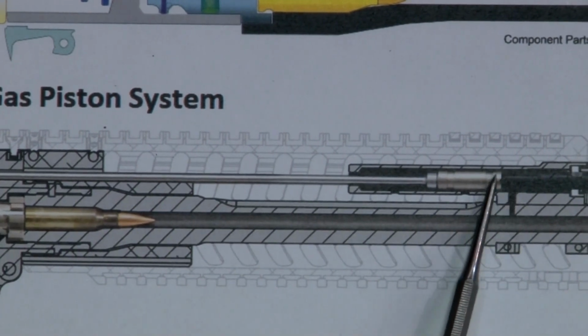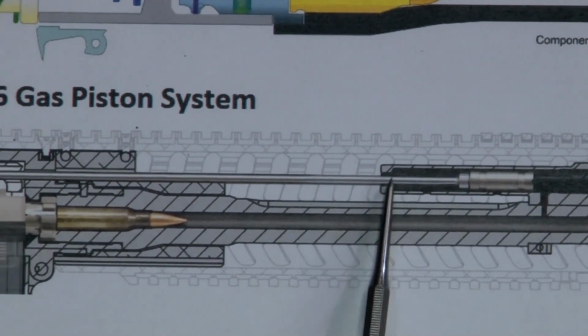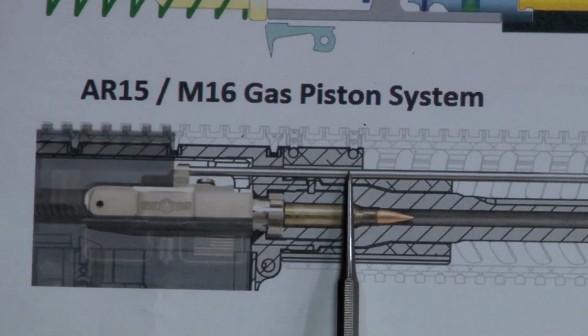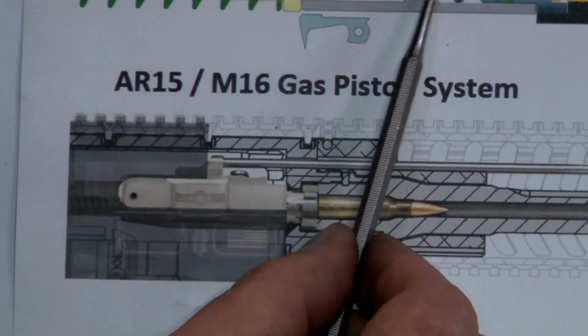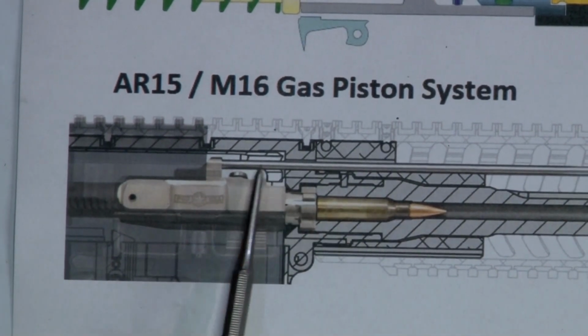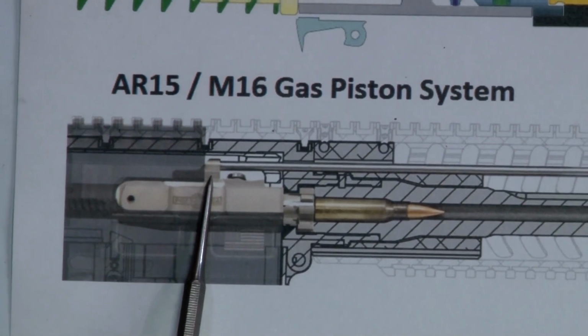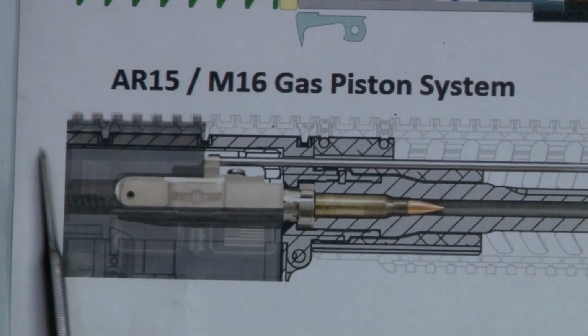So the gas expands in this chamber, pushes this piston rearward. It forces the rod back. This is all done very, very fast. And instead of it going into a carrier key with gas, it simply pushes back, and there's a lug milled into the top of the bolt carrier. It strikes that and forces it rearward.